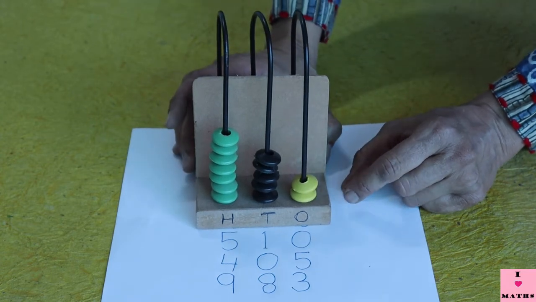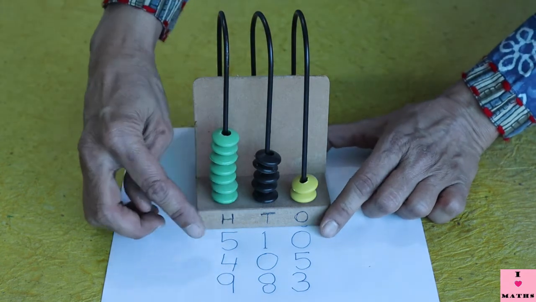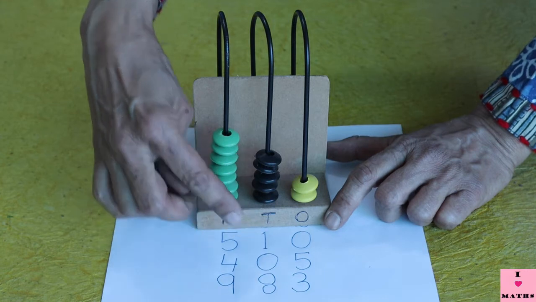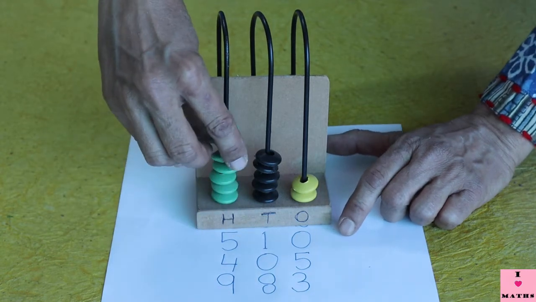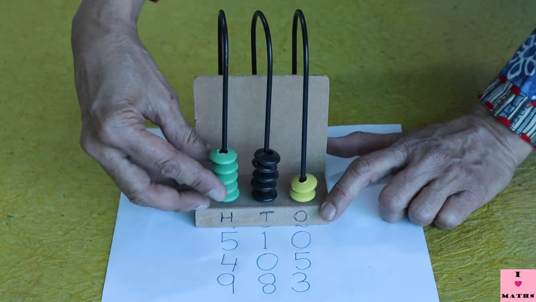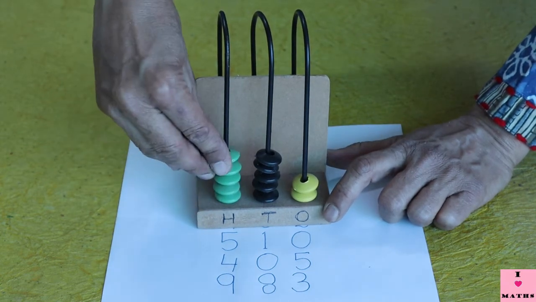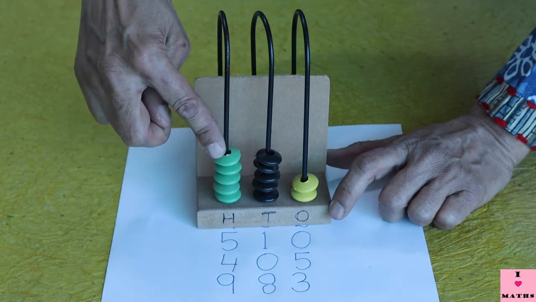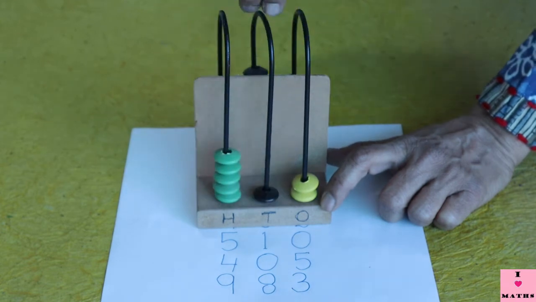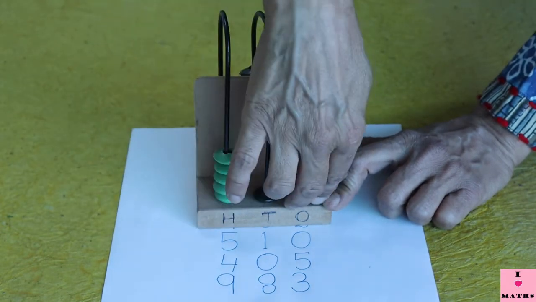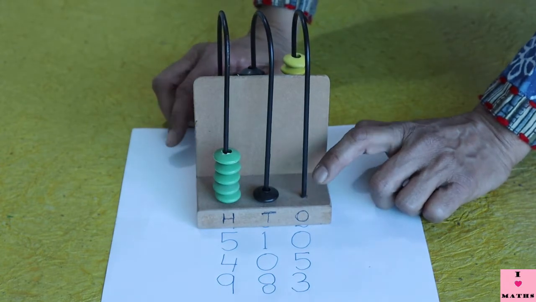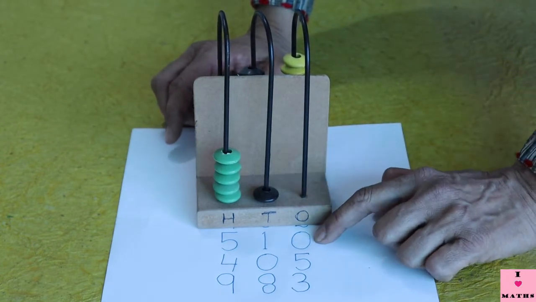Okay, let us represent 510. Let me see. 1, 2, 3, 4, 5. These are 5 beads at hundreds place, so they represent 500. Here we should have only 1 bead, because 10 is there. And here we should have 0 beads. See, there is no bead here. It means it is representing 0.